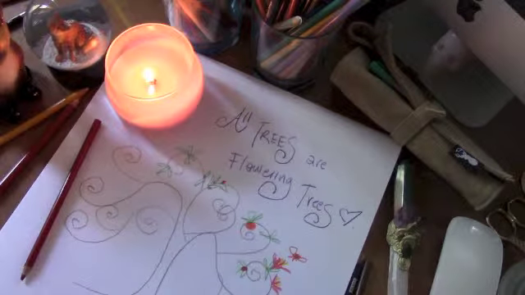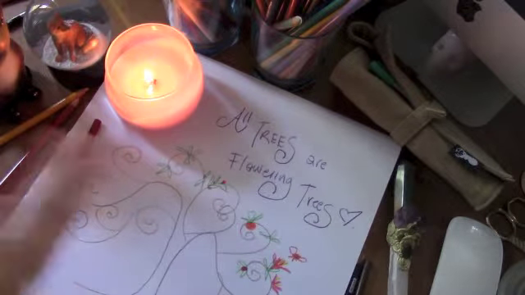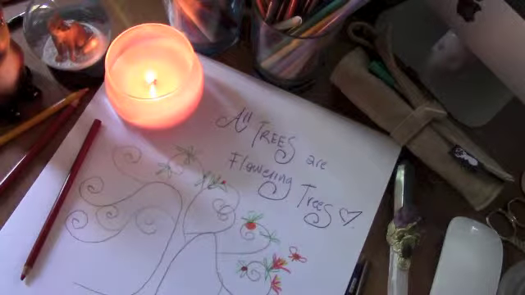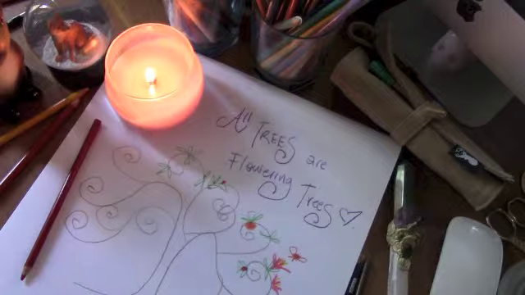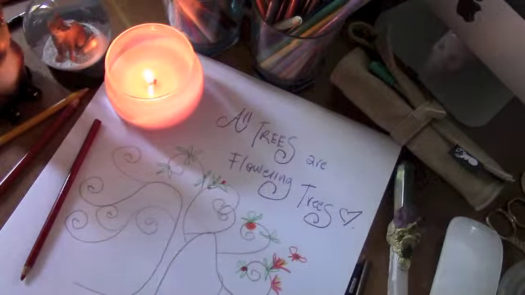So all trees have flowers. That's pretty much a very simplistic explanation of the process, and I know it's a bit cutesy as well, but I hope that explains it for everybody.